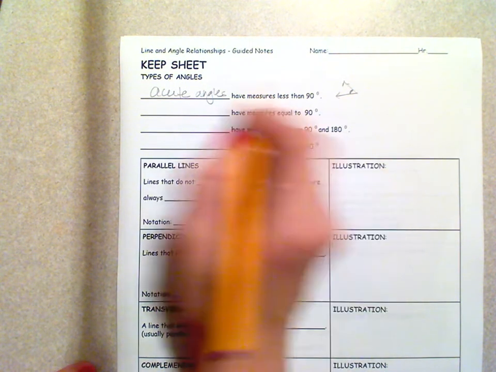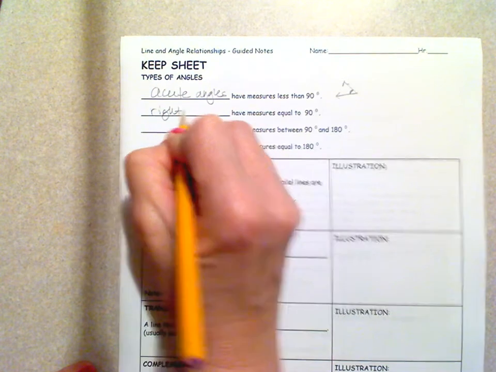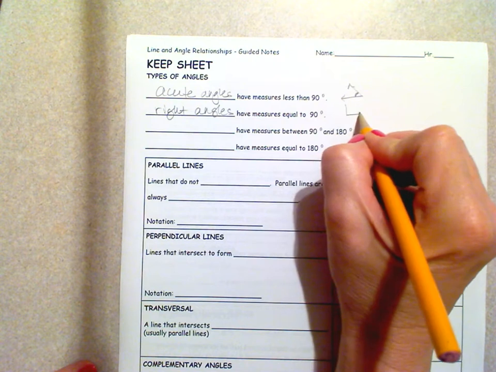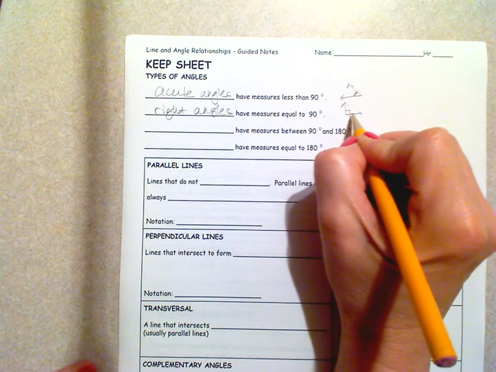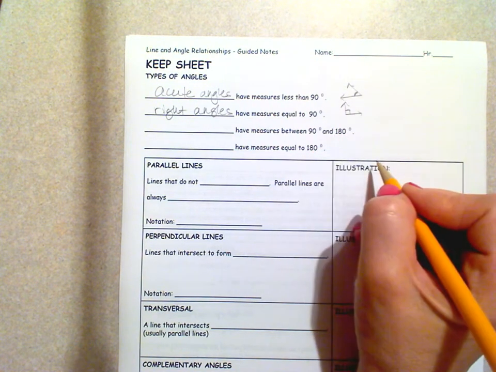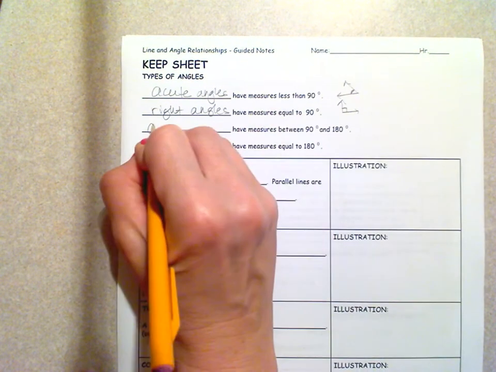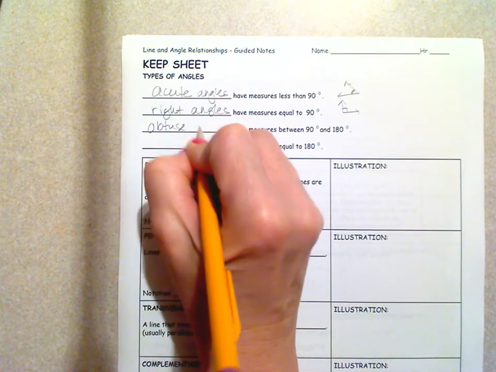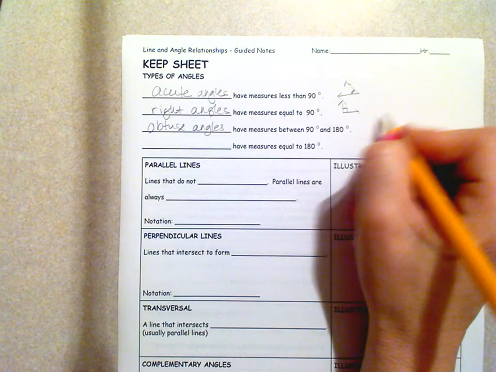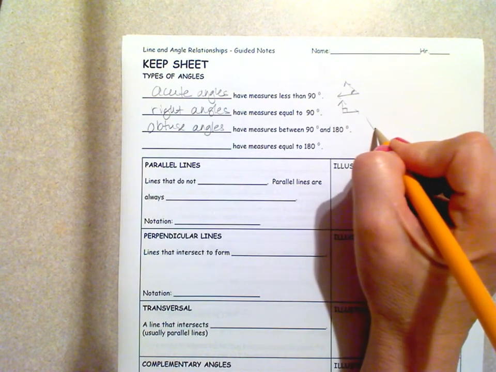What have measures equal to 90? Well, right angles. And all of you know that the symbol for a right angle is this box here that represents that's 90 degrees. Which have measures between 90 and 180? Well, those are obtuse angles. And those are going to be larger than 90.